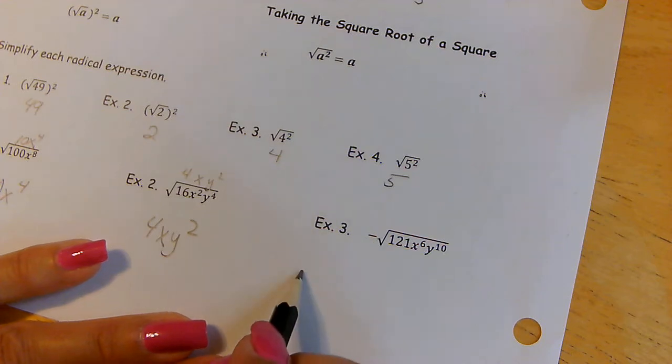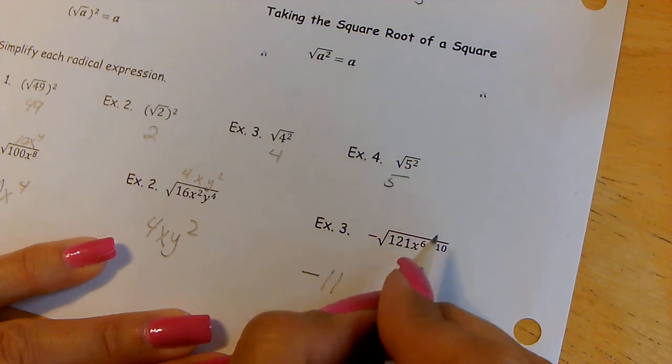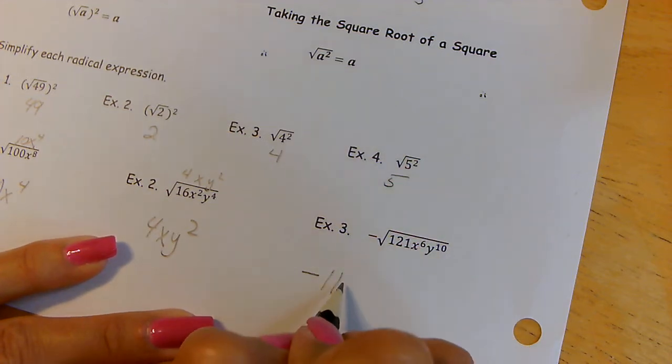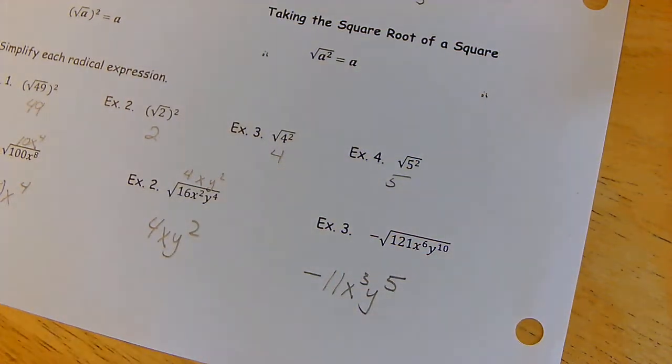This negative is on the outside, so my answer is going to be negative. Square root of 121 is 11. Don't be afraid to use your calculator. Half of 6 and half of 10.